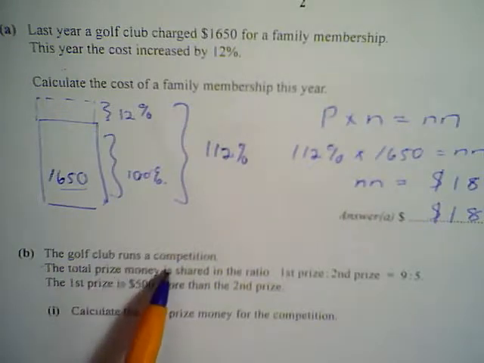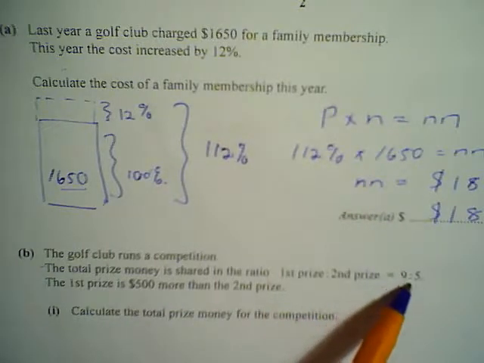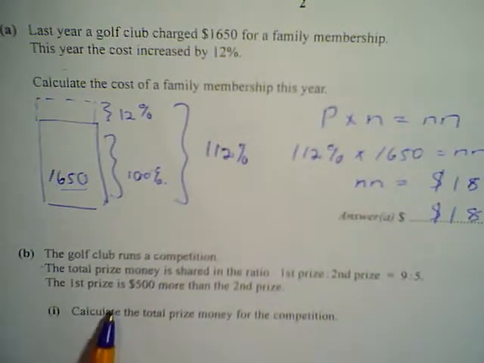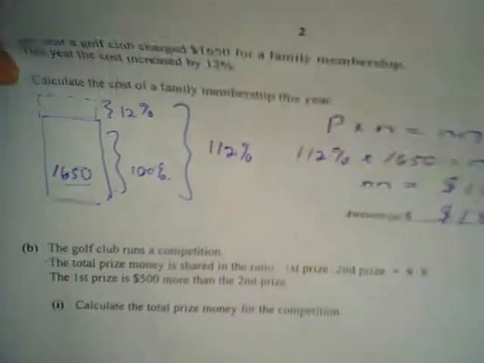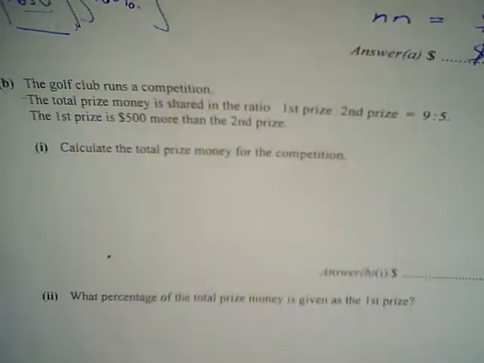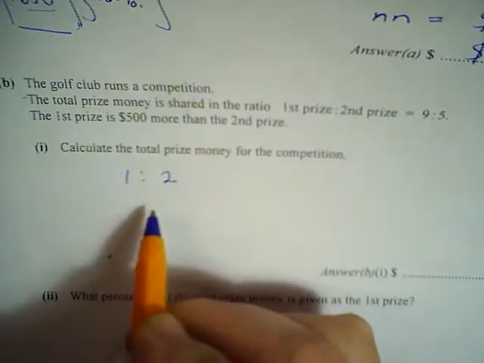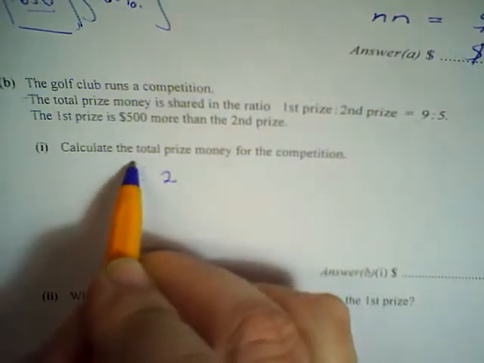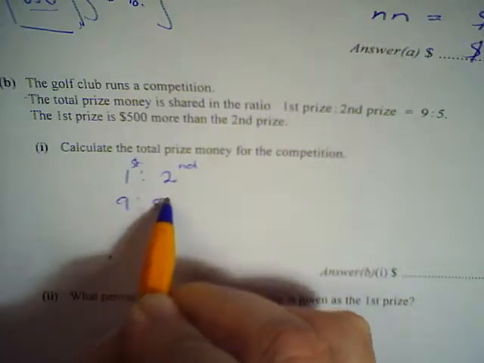The golf club runs a competition. The total prize money is shared in the ratio first prize to second prize, 9:5. The first prize is $500 more than the second prize. Calculate the total cost of a prize for the competition. Okay, good. So let's have a look. It is 1 to 2. First prize, second. That would be 9 to 5.